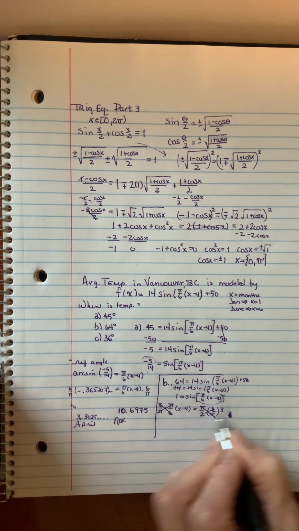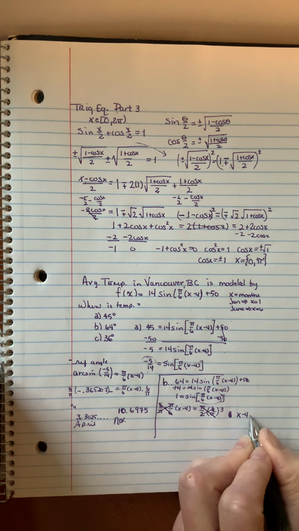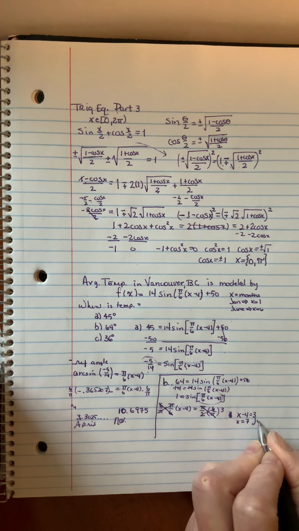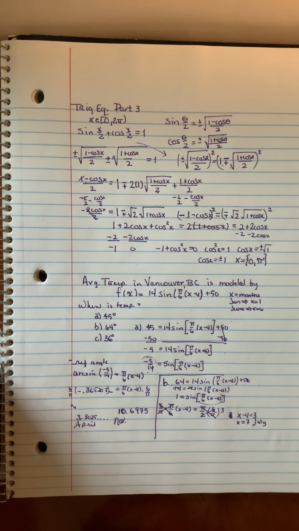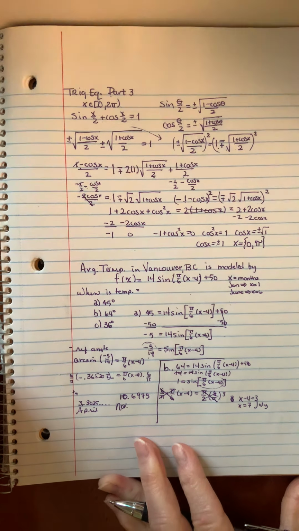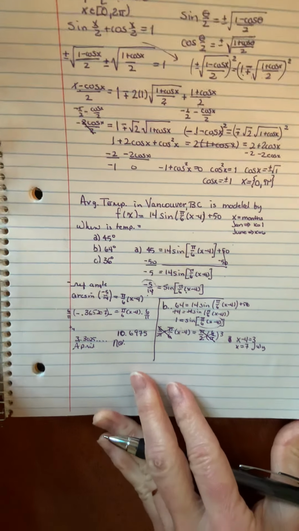Let me change sides here. x minus 4 equals 3. So x equals 7. So that would be July. There's only one answer to that one. Now the other possibility, whoops, I kind of left you out of that one. The last question is this one.